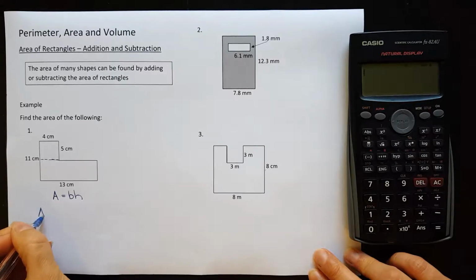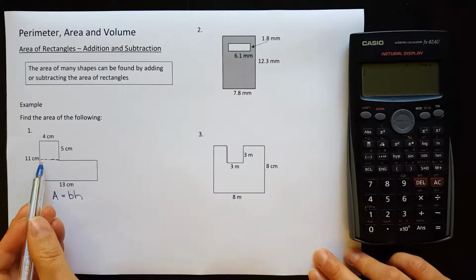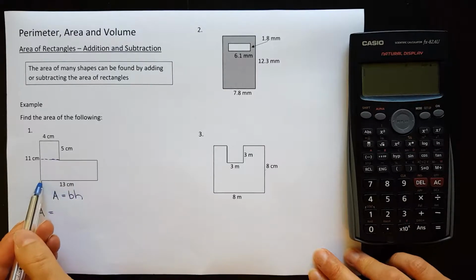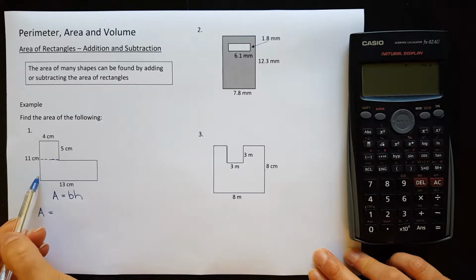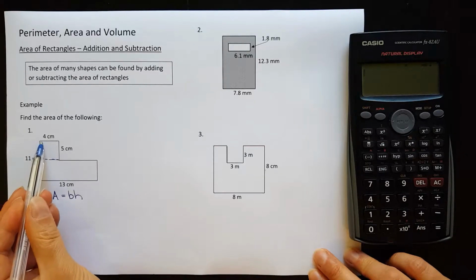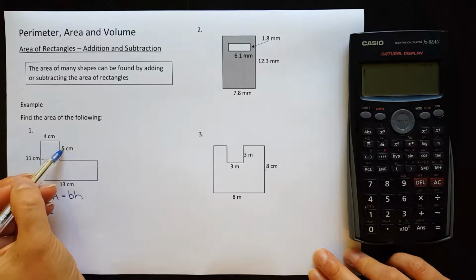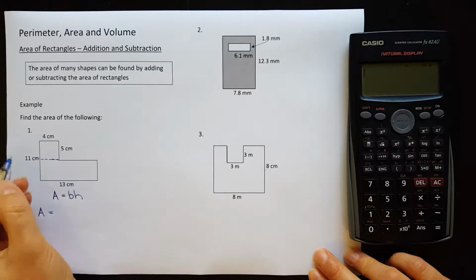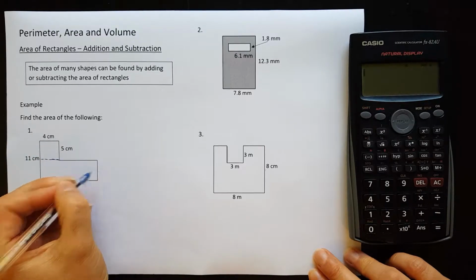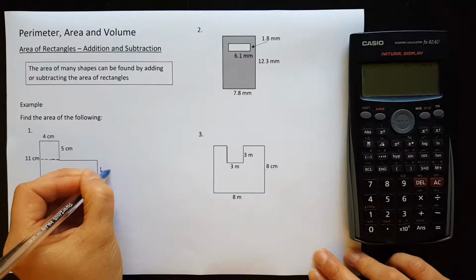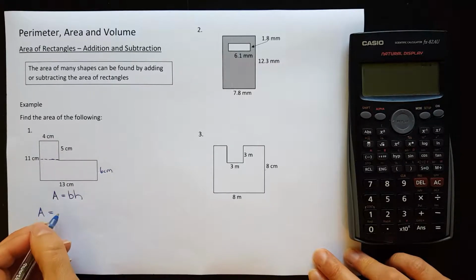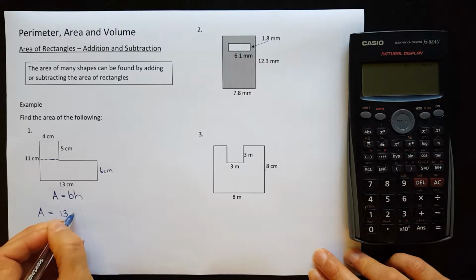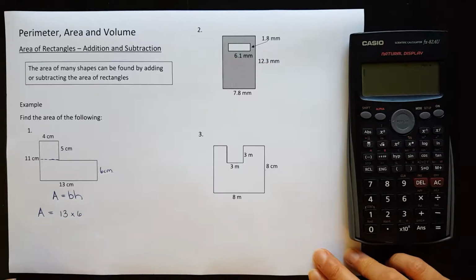Now for mine, the area of this rectangle, the base is 13 and the height, well we have an 11 here, but that's the whole way. What I'll need to do is subtract off the 5 here to work out that just this part here would be 6 centimeters. So this first rectangle has a base of 13 and a height of 6.